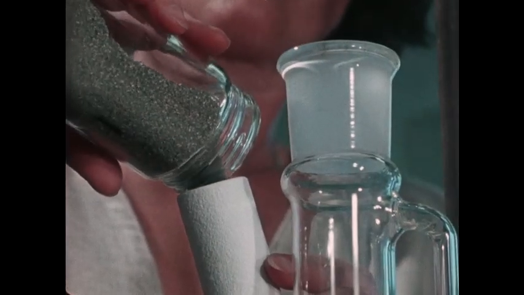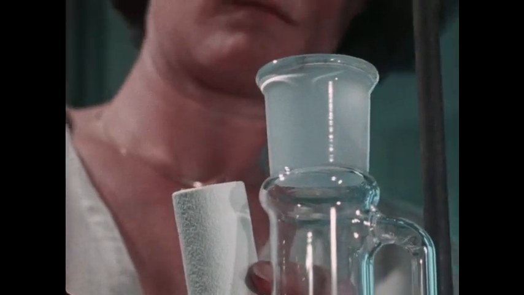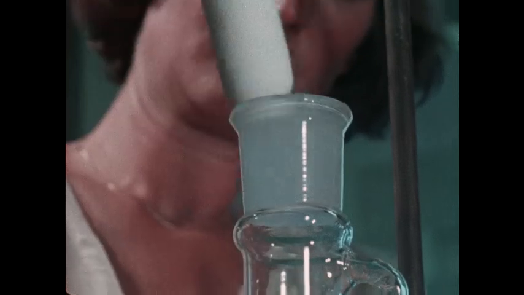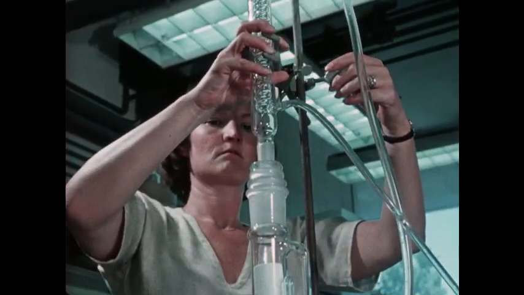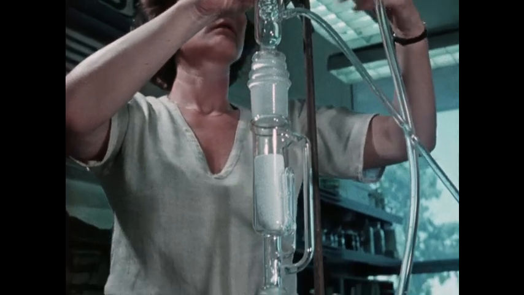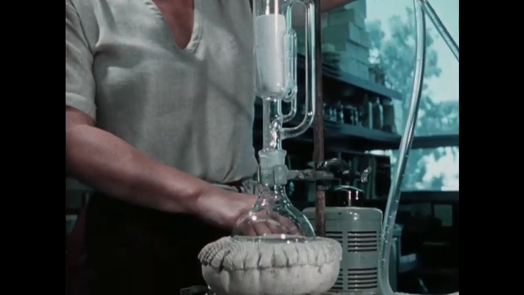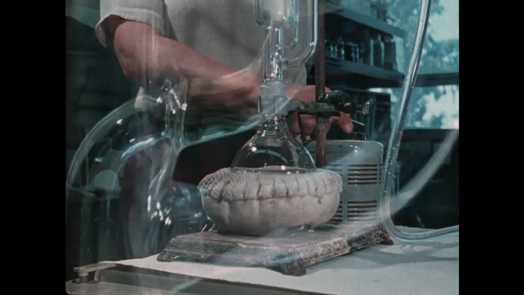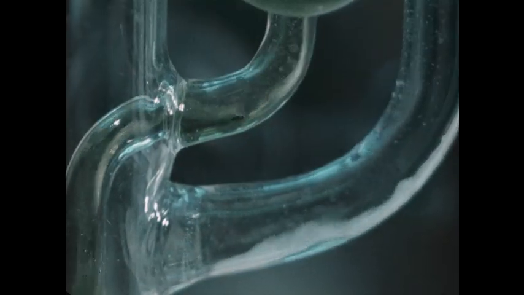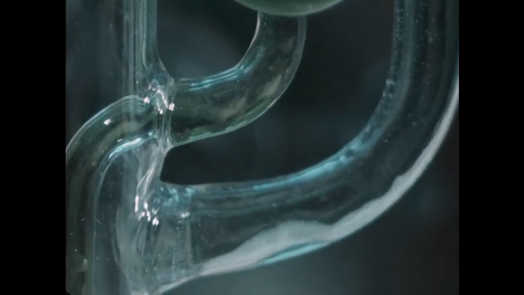The plant is dried, ground, then placed in a filter cylinder. A distillation system will extract the oil from the pulp of the plant. A solvent is boiled and condensed, bathing the plant material and removing the oil. This is an example of how a large-scale system can work.